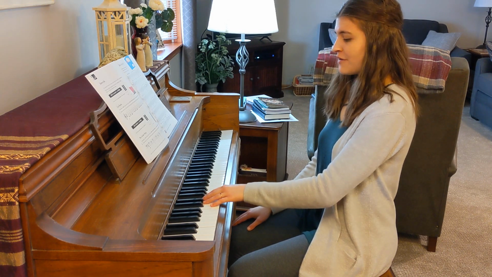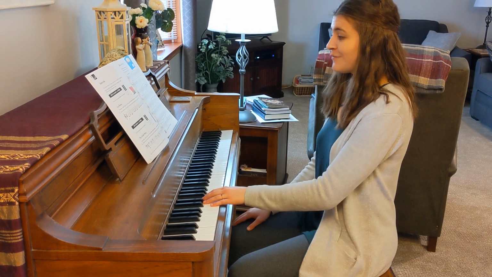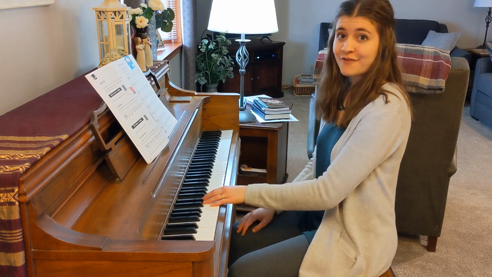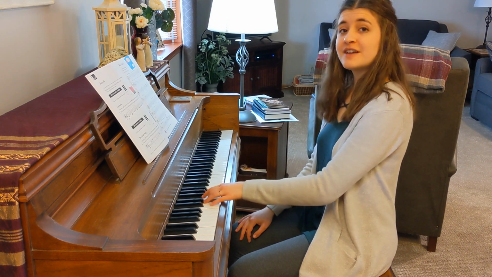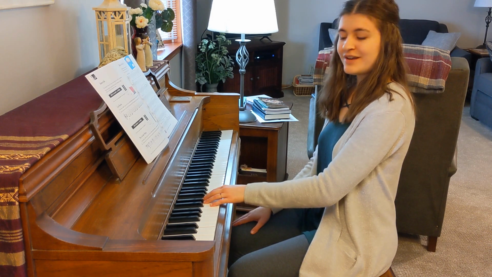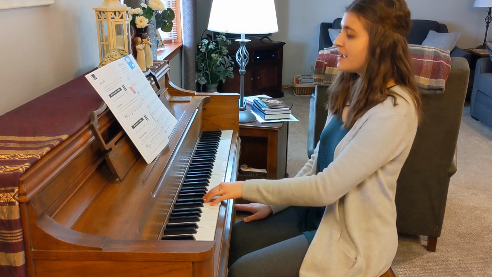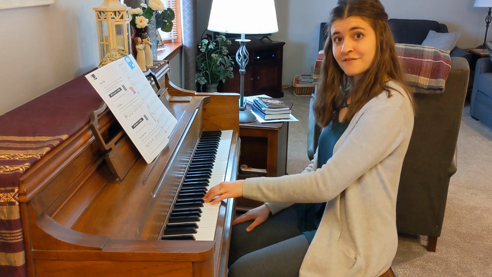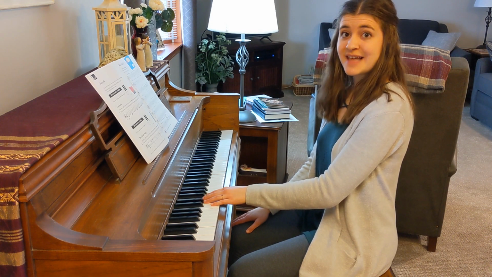So let's find it together. First finger's on G, third finger's on E, and it's for 2 tied dotted half notes. So it sounds like this. Dotted half, dotted half. Let's play it together. 1, ready, play. Dotted half, dotted half.